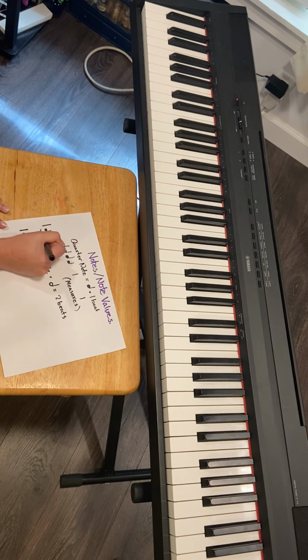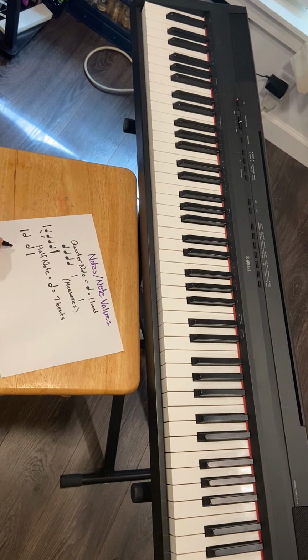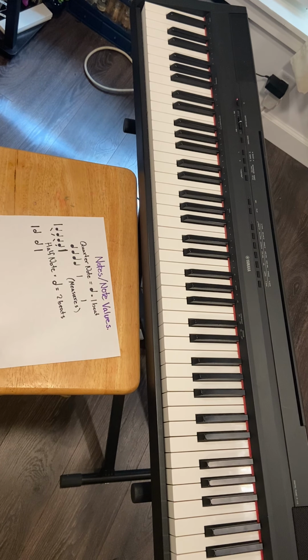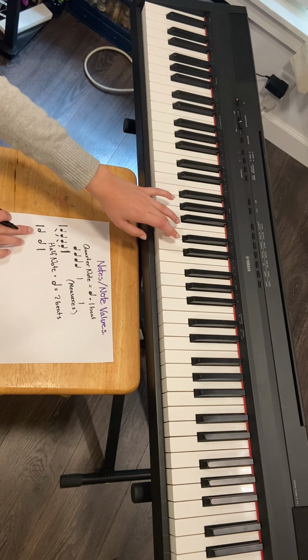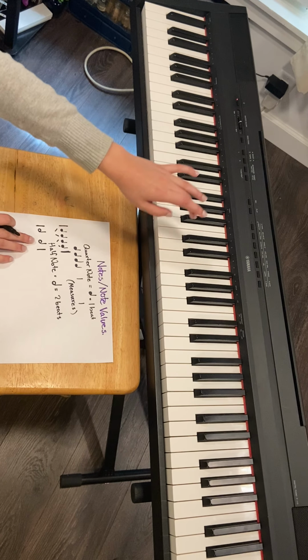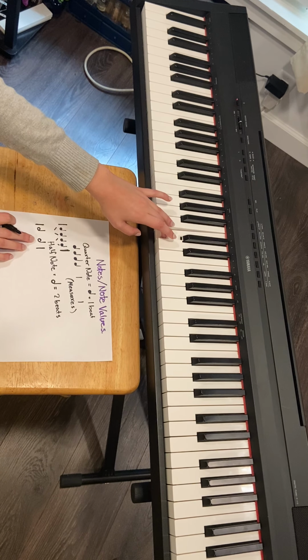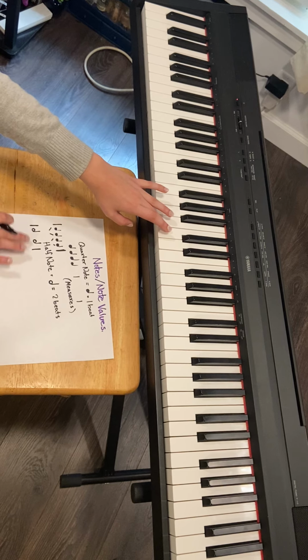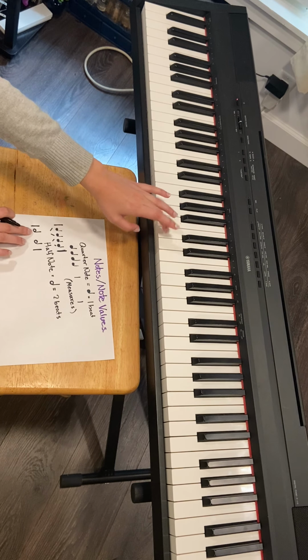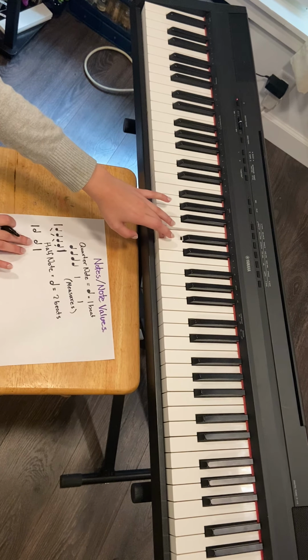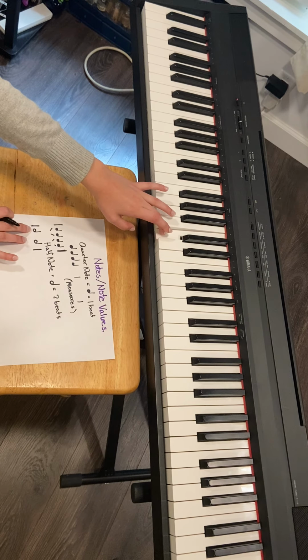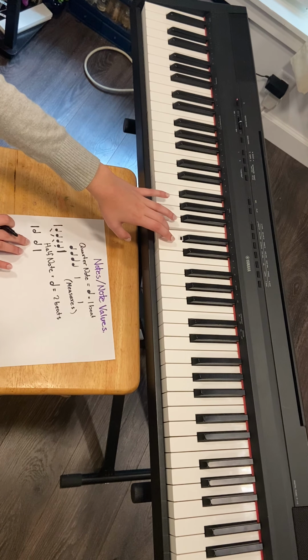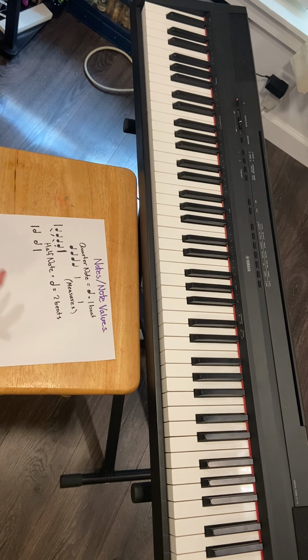So 1 half note is equal to 2 quarter notes, and same here. If I were to play this measure, I would play it 1, 2, rest, 1, 2, rest. If I were to play the entire measure, it would be 1, 2, 3, 4. 1, 2, 3, 4. Okay?